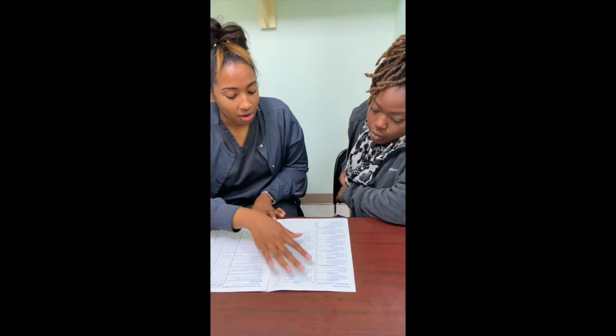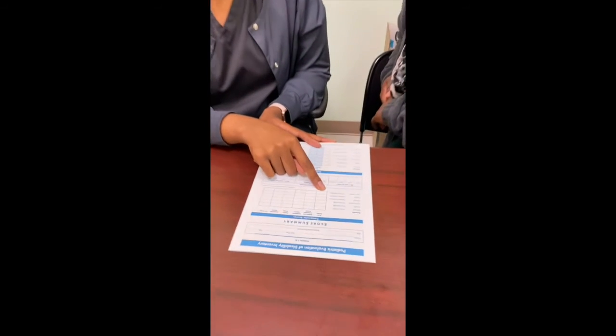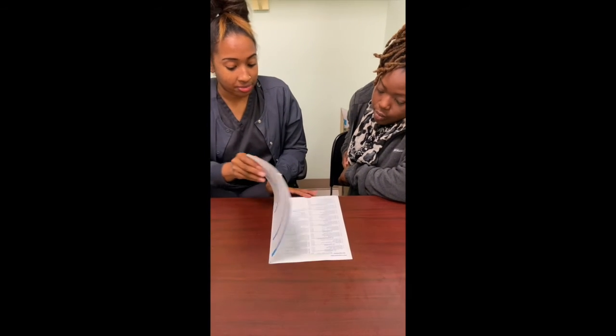Okay. So we're going to do all of these, and at the end, we're going to calculate all of those ones and place it right here under our sum. We're also going to place that same score right here under the raw score tab. Okay. We're going to do that for self-care, mobility, and social function.